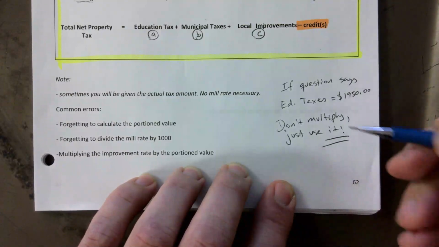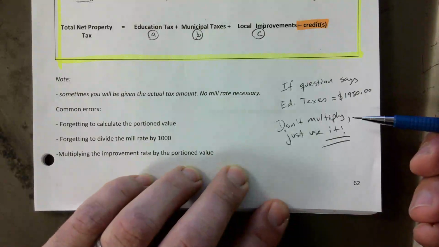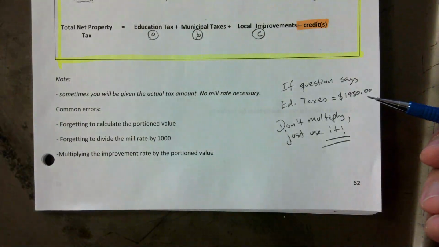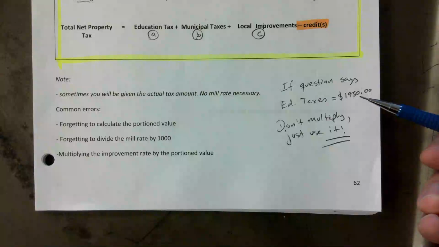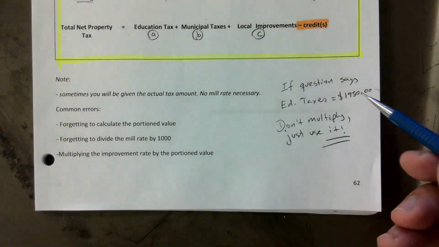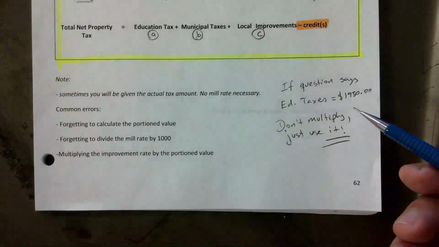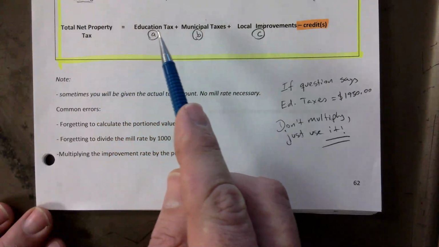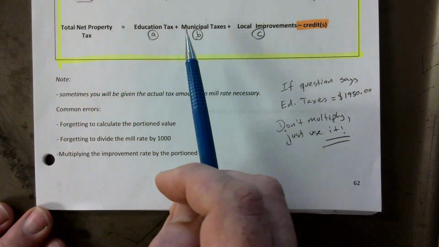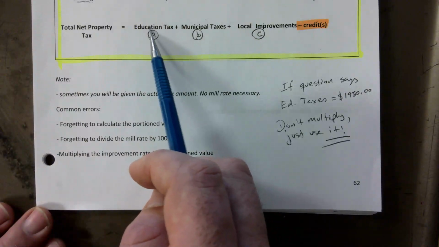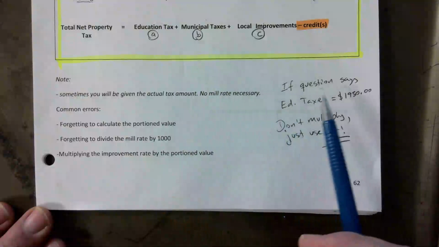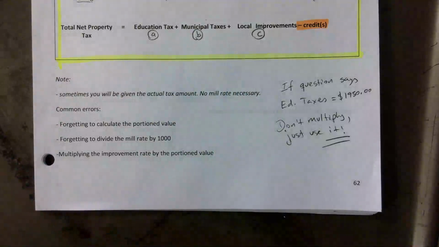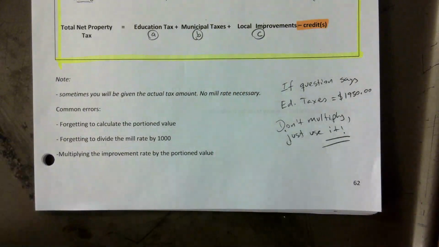And I'm telling you, this is a big problem that students have. It's like, oh, I need to multiply by the mill rate that appears over there somewhere. No, settle down now. These are the education taxes. They've already calculated it for you. You just use it right here when it's time to come up with a final answer, right? The education tax piece has been already taken care of. So you'd literally just plug this number in here and add it to all the other components that may have been part of this scenario, okay?